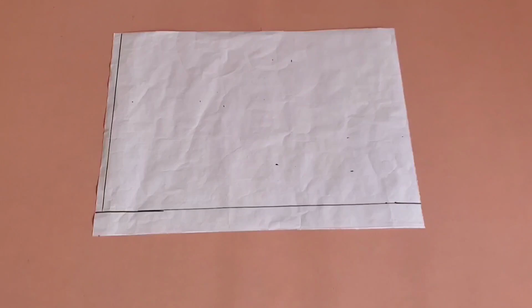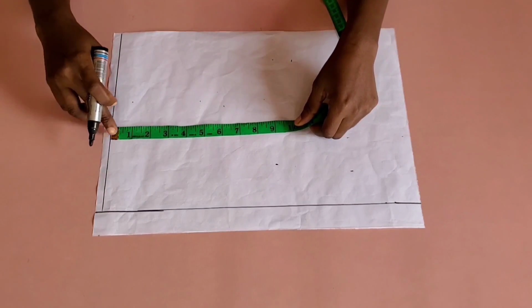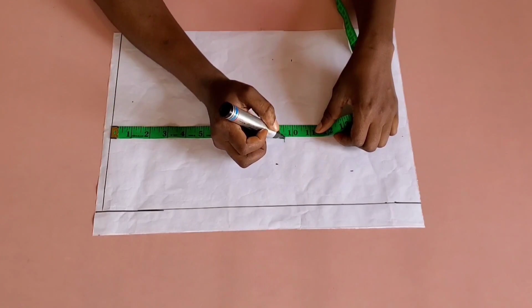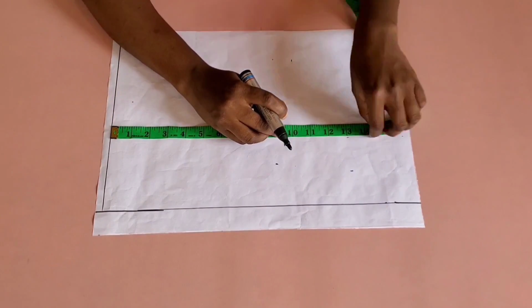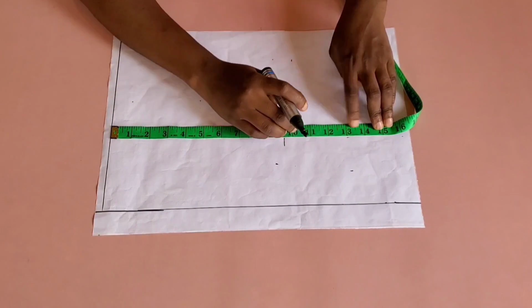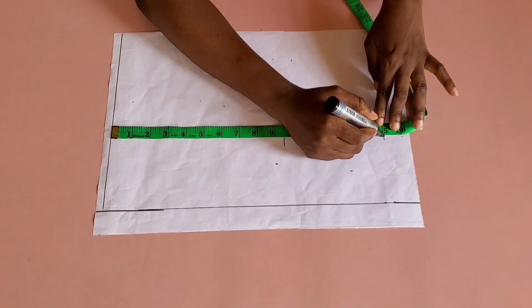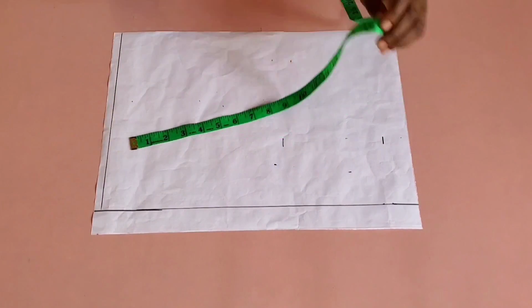Now let's draft the back pattern. For the back pattern, I already drew the starting line and I added 1 inch zipper allowance. And from that starting line, I will measure out the vertical lines just like I did at the front. The bust line 9.5 inches. No need to measure the underbust, we don't have bust at the back. Then the waistline will be 1 inch shorter than the front waistline.